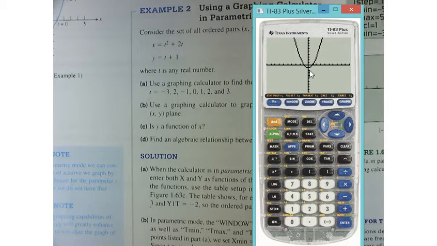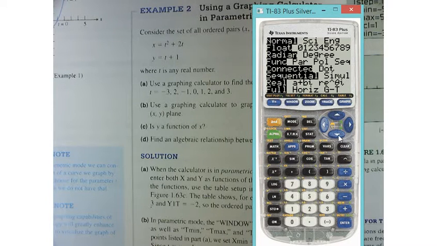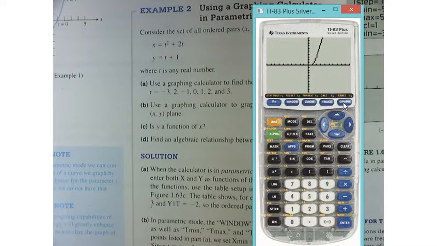Maybe. Well, let's look at it first, okay? If I hit trace and I come around here and randomly plug in -3, I get 8. If I plug in -2, I get 3. If I plug in -1, now these are the x comma y values, right? Now let's change our mode back to parametric. Now if I hit graph and I hit trace, if I plug in -3, what do I get?